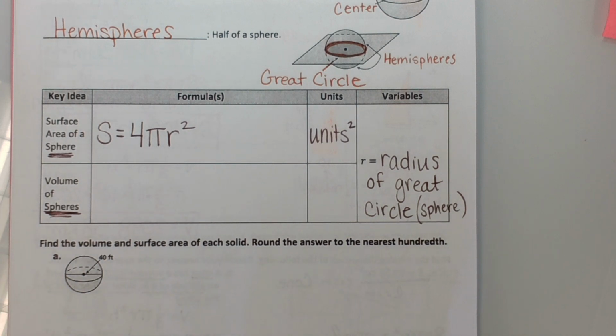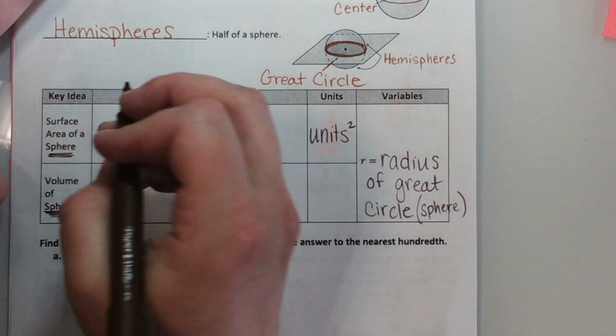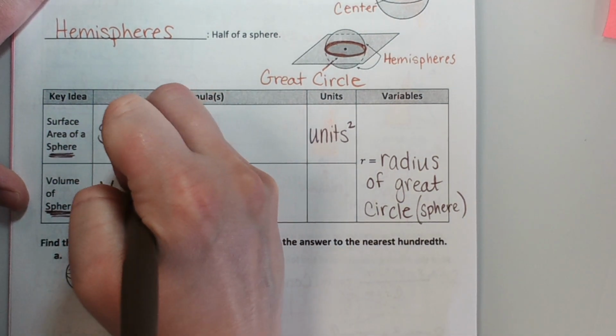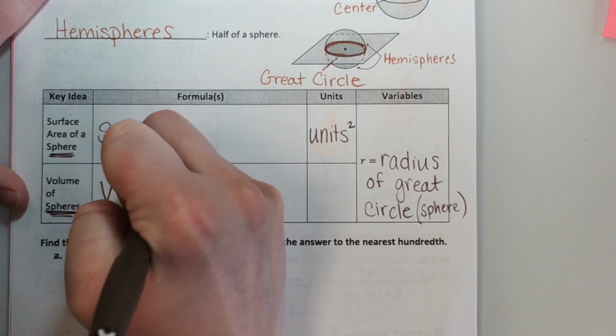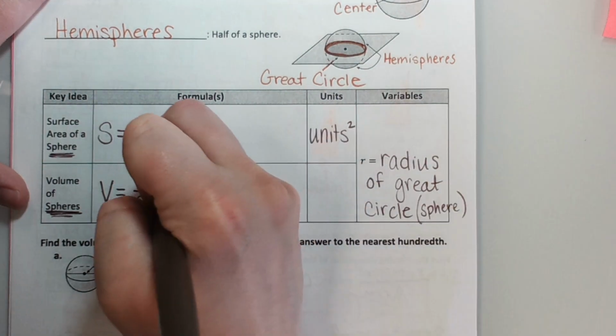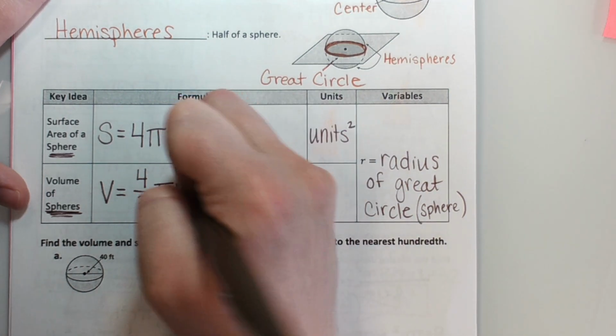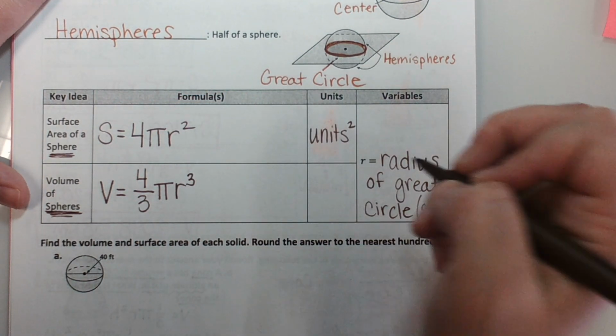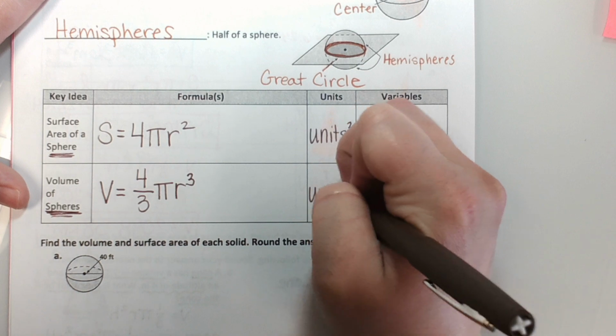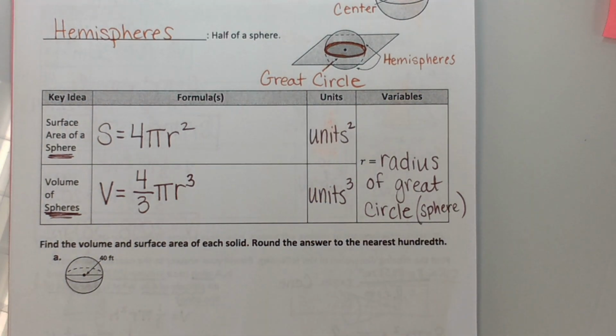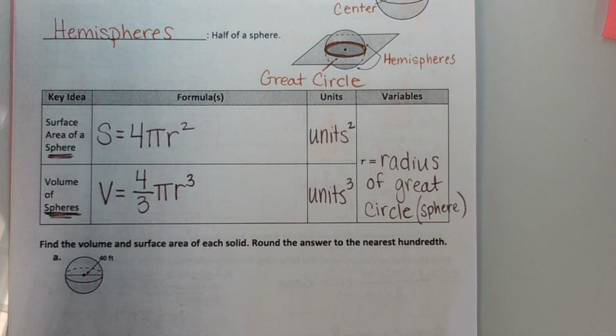Now, volume for a sphere is 4/3 pi times radius cubed. We got our units cubed. One of the most common issues I see with spheres is people mixing up where the squared goes and where the cubed goes. So please be careful with your powers.